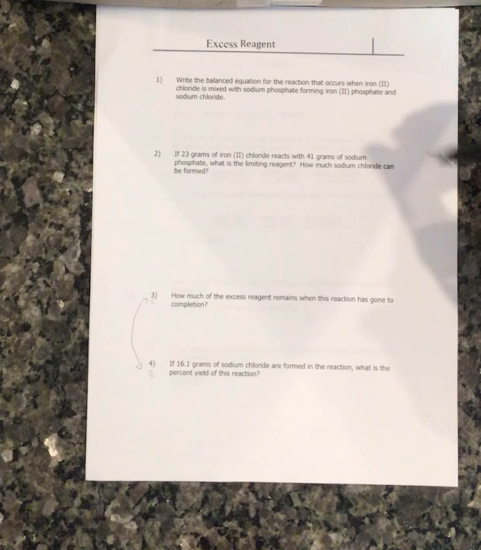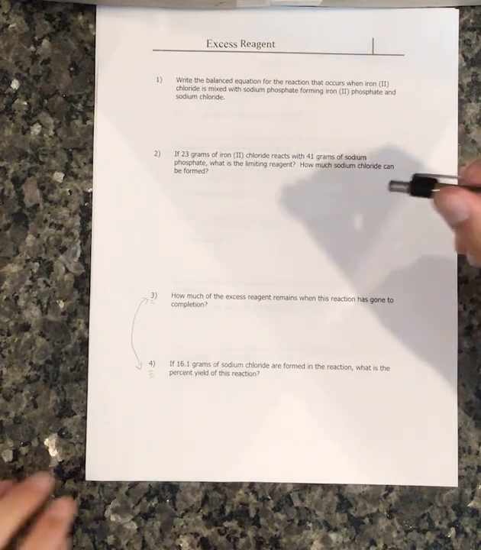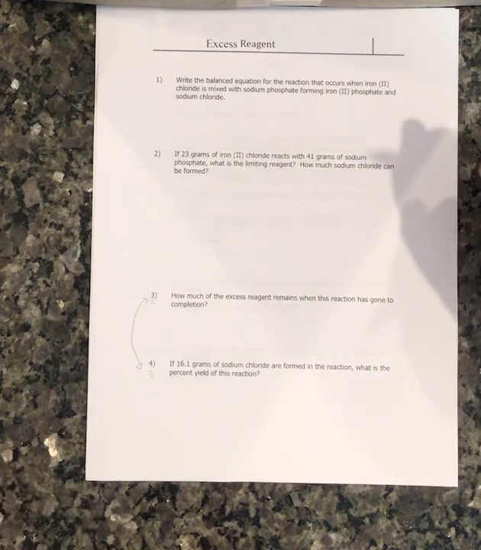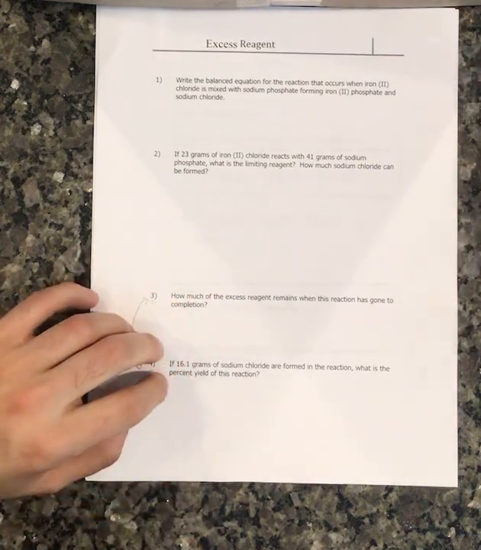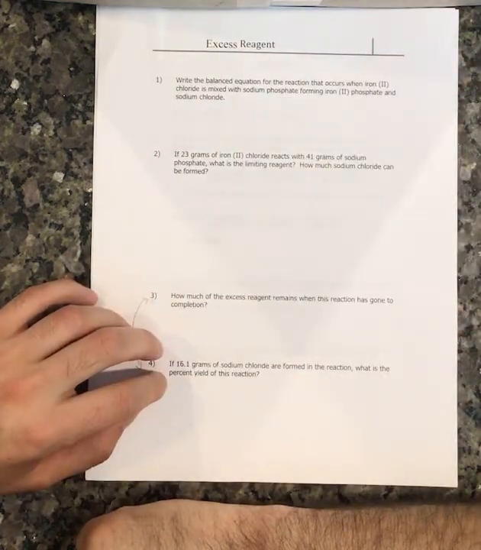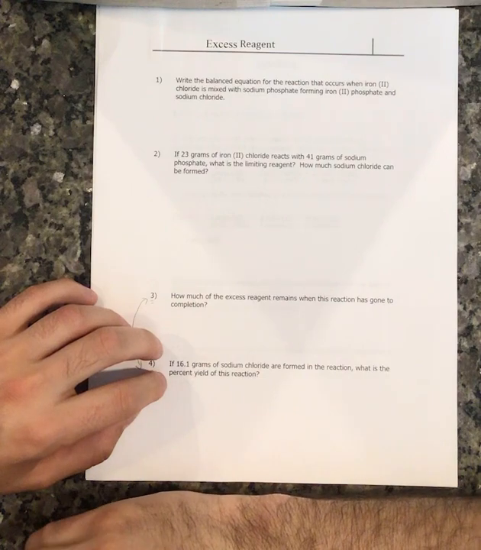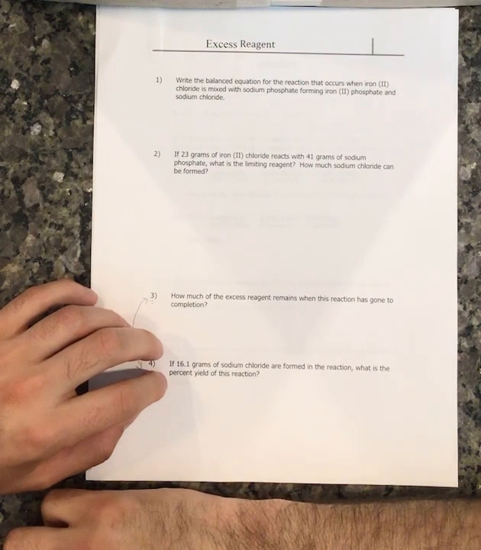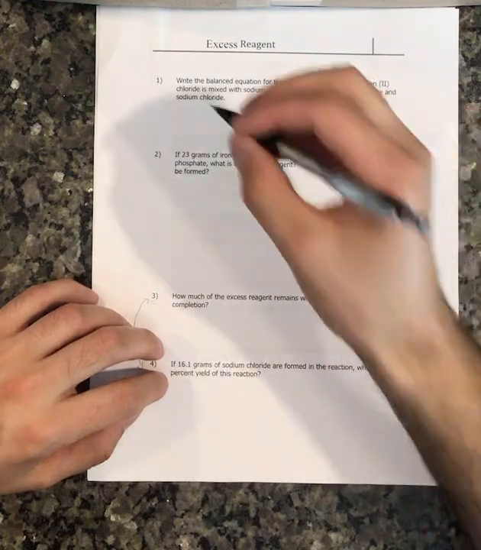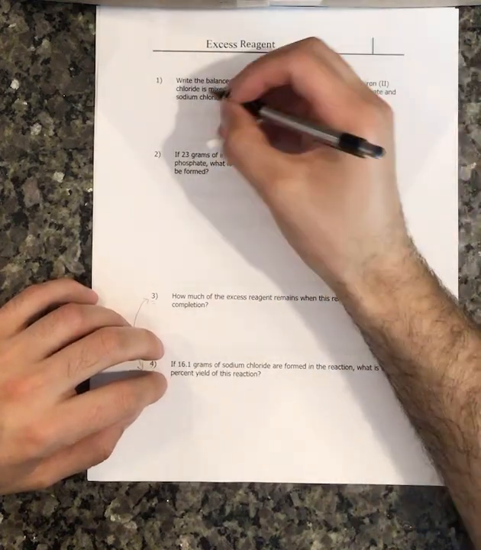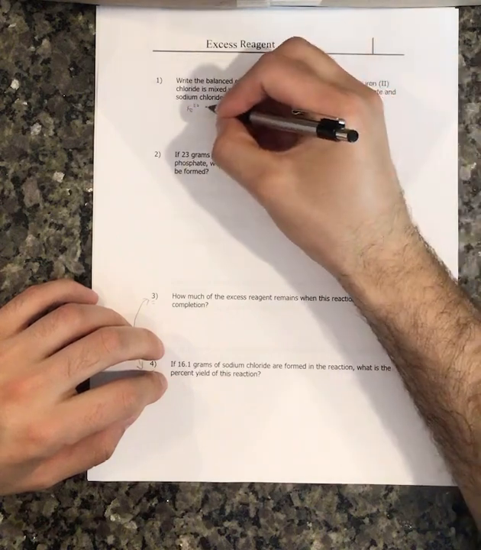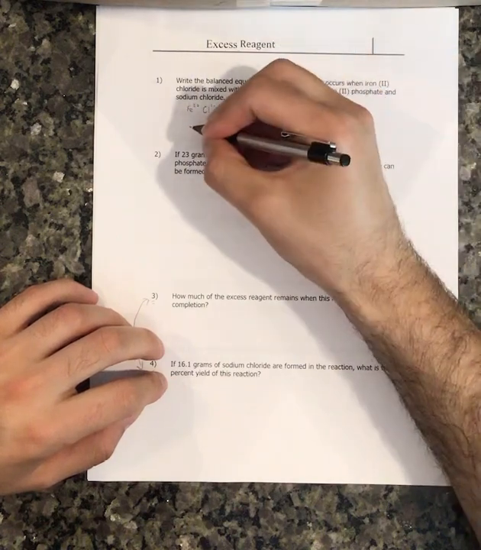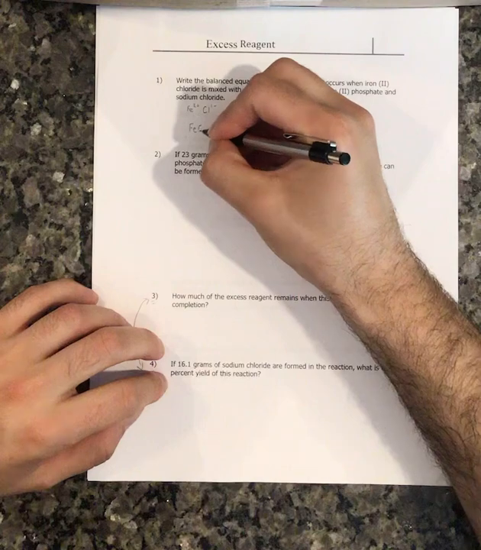Now, once again, you need to remember to always have your proper states as well as proper balancing. Okay, so let's go ahead and do this first here. Question 1: write the balanced equation for the reaction that occurs when iron 2 chloride is mixed with sodium phosphate. So, iron 2 is Fe2+, chlorine is 1 negative. So when these crisscross, you get FeCl2.